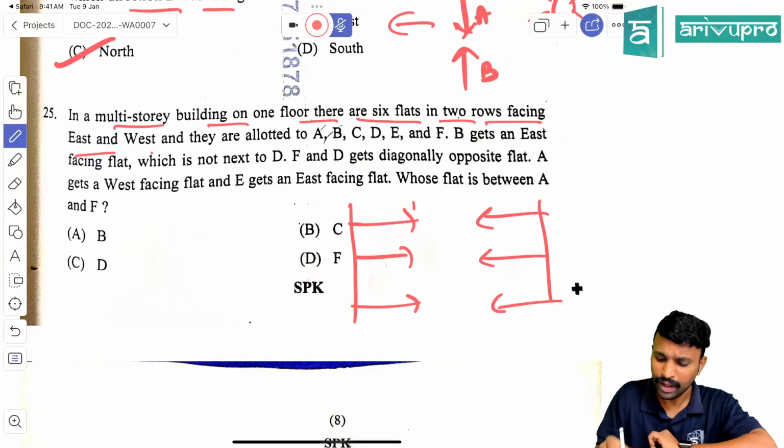How? B gets an east facing flat. So east facing flat means definitely here, this side, right? B gets an east facing flat.